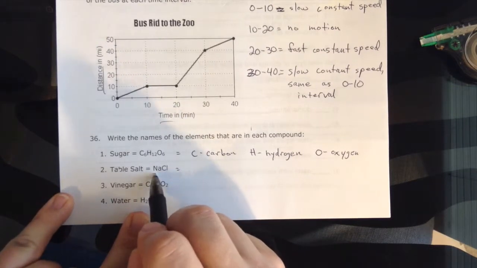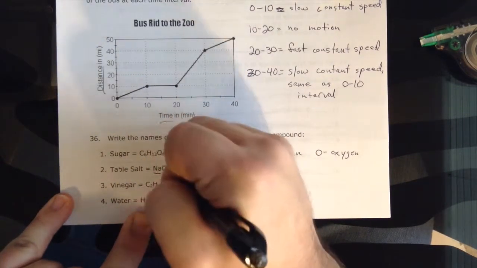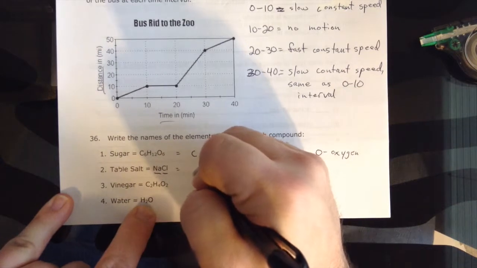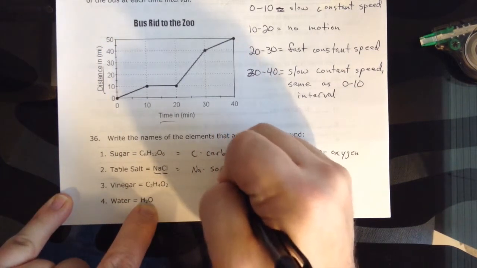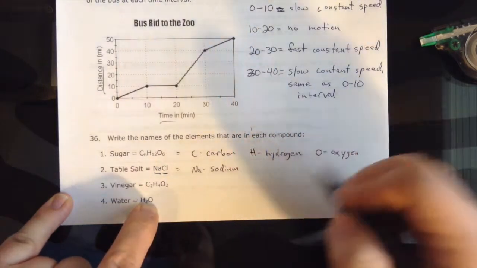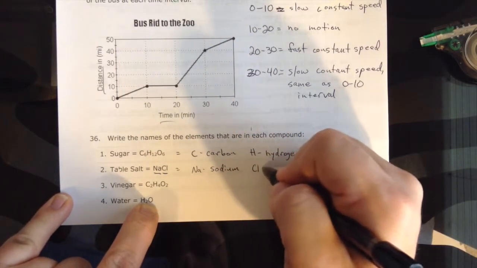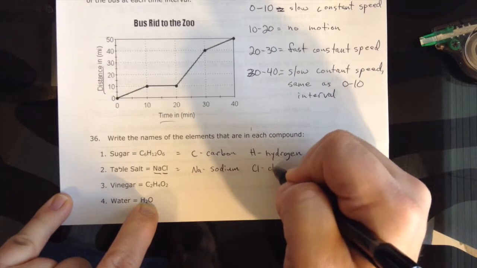So table salt here we have Na and Cl. So Na is sodium and Cl is chlorine.